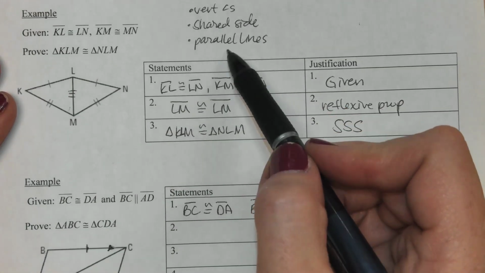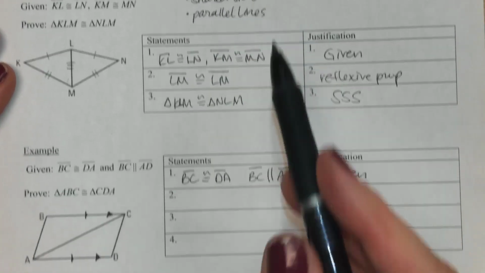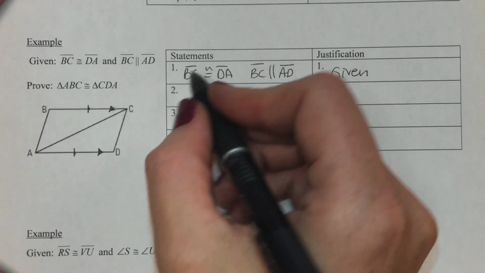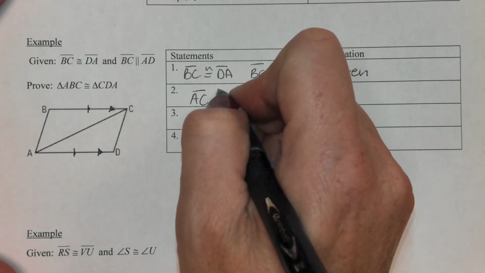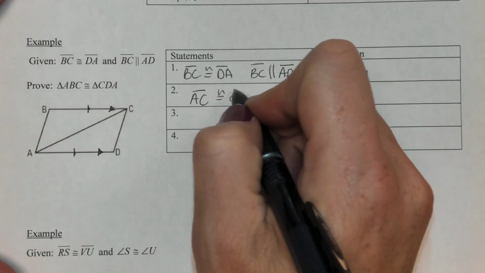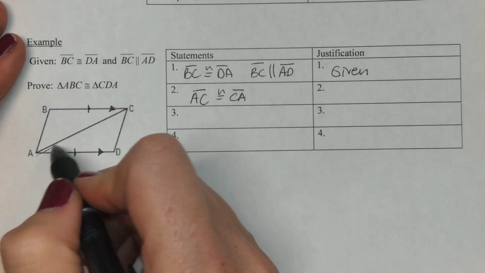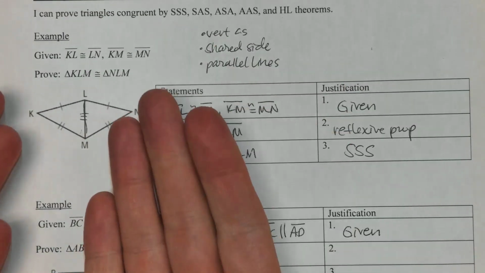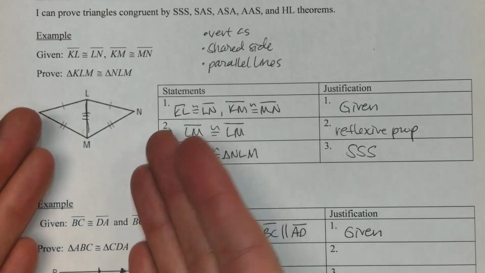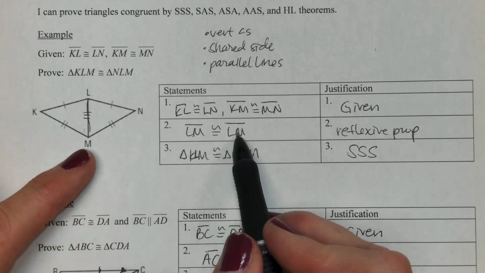Always looking for these three things again. So I don't have vertical angles, but I do have a shared side. So that AC in the middle, and this will mess with your head a little bit, but it's going to be CA. So when you have a side in the middle, if it looks like a butterfly, like it's perfectly folded on both halves, then you can repeat the letters.